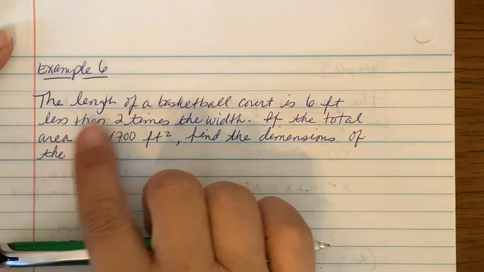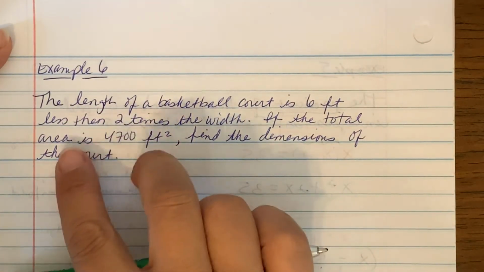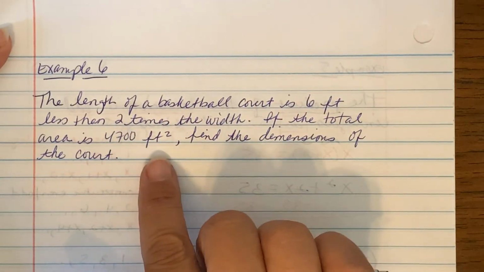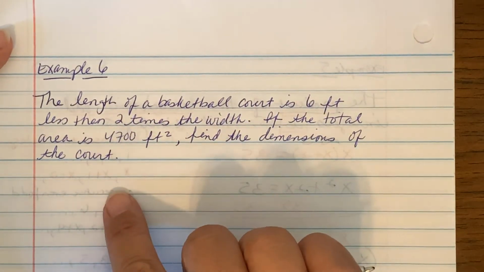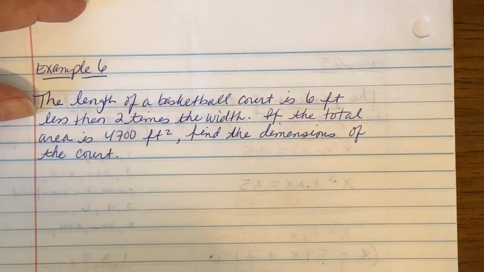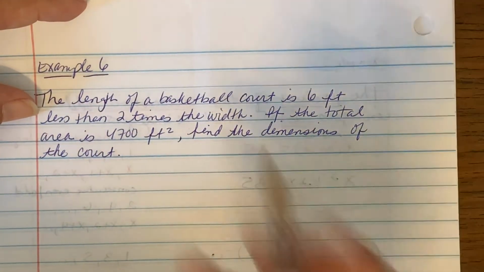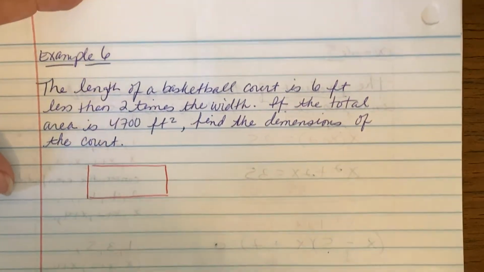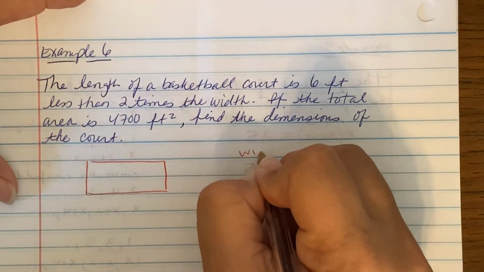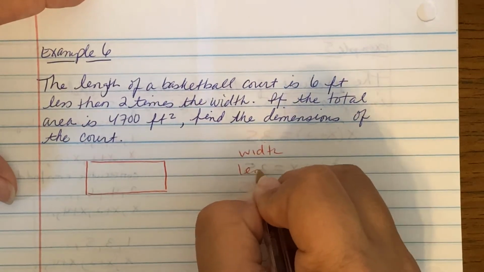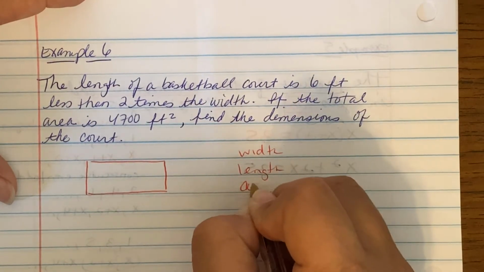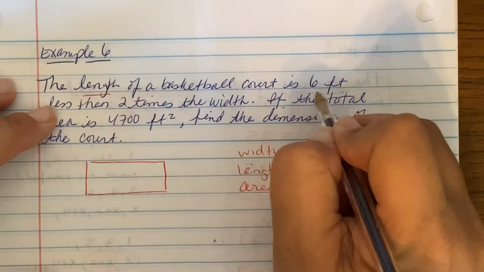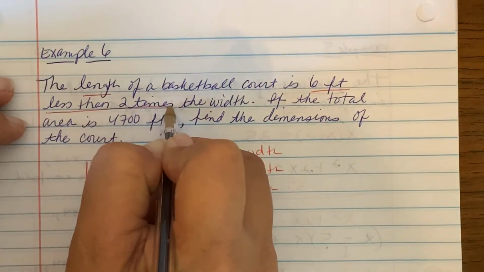Example 6, it says the length of a basketball court is 6 feet less than 2 times the width. If the total area is 4,700 square feet, find the dimensions of the court. So first thing we need to do is start by sketching a picture. So I'm going to do a rough rectangle to represent my basketball court. And so we have width, length, and they told you area. So it says that the length is 6 feet less than 2 times the width.